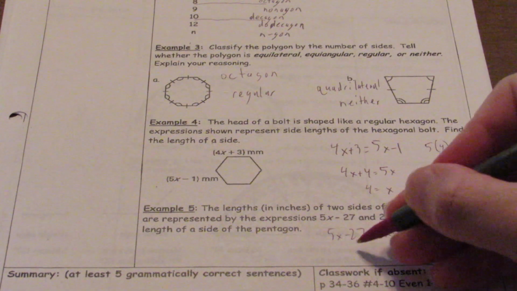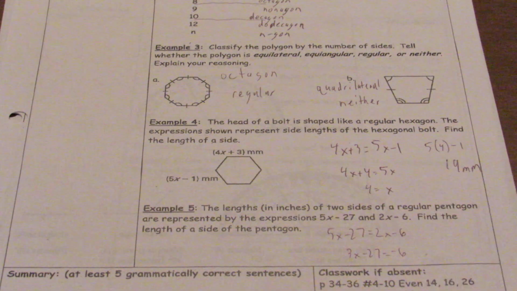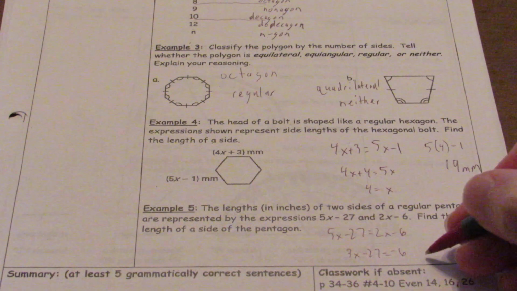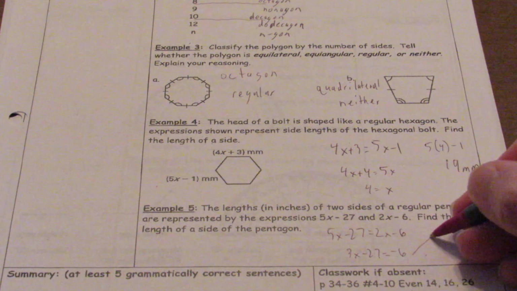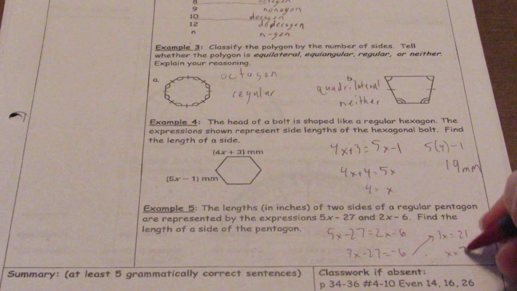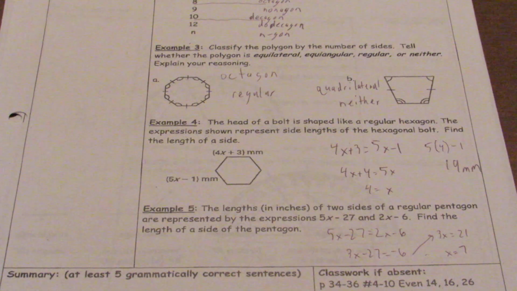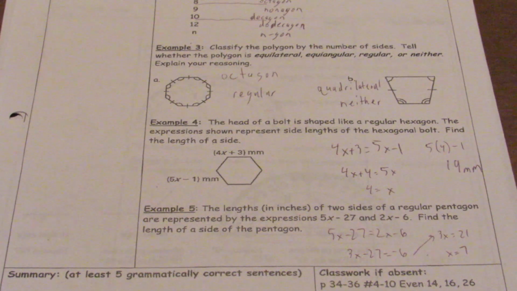So I'll subtract the 2x first here. I get 3x minus 27 equals negative 6. Add 27 to both sides. So 3x equals 21. Therefore, x is 7. And they say find the length of the side. So I'm going to plug that 7 back in.